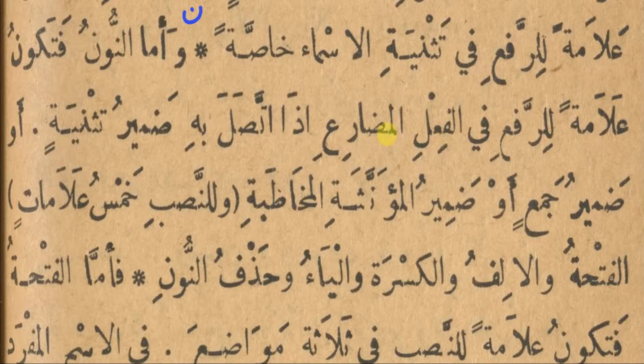So this "an", we will look for it if we see it at the end of a present tense verb that has a pronoun for dual or plural or a singular second person feminine. So that's the main point. We look for the pronoun. If it's attached to the end of a present tense verb, we see if the "an" is there or if it's not there. So this is the fourth mark.